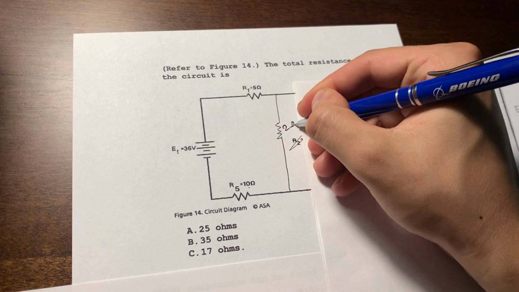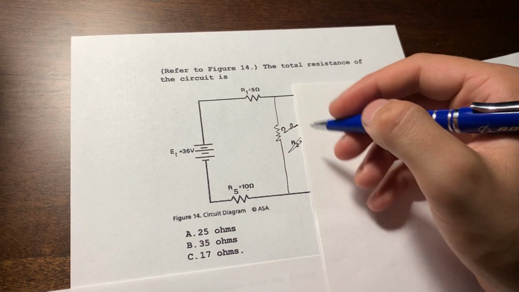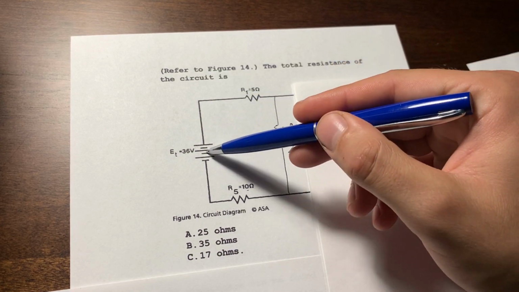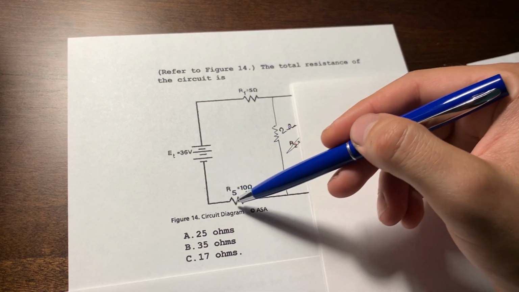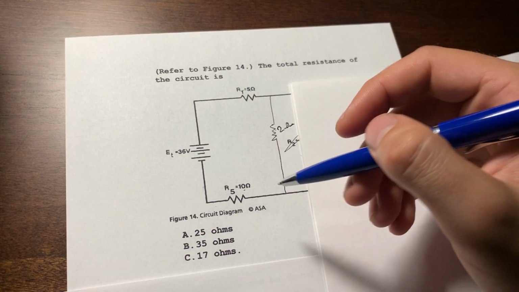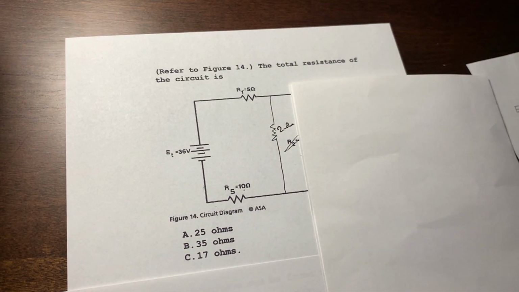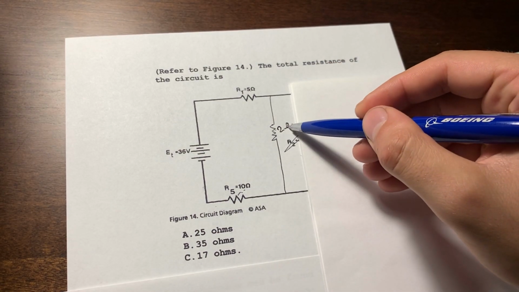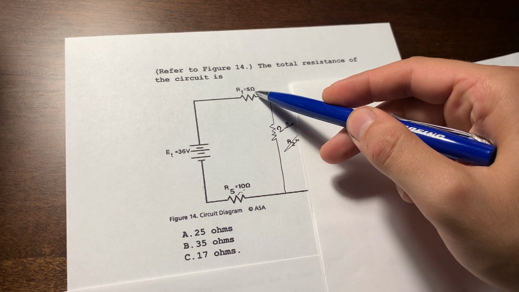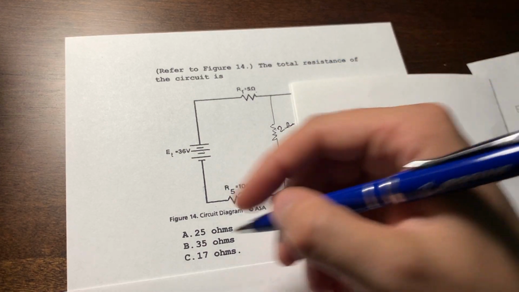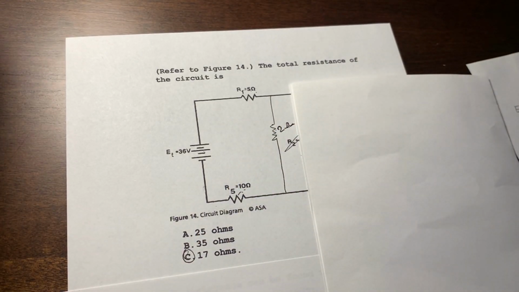So 2 ohms. Now, since we have a series circuit, we have the battery, this is in series with that, this is in series with that. So we could simply just add up these values of resistances. So 10 ohms plus 2 ohms plus 5 ohms, 10 plus 2, 12 plus 5 equals 17. And that is our answer.